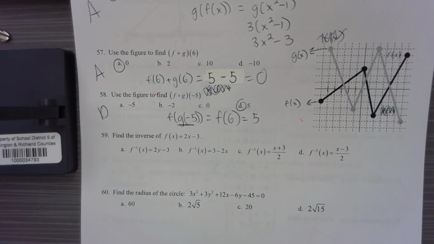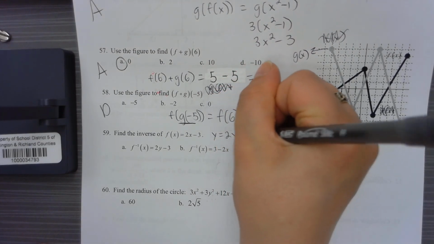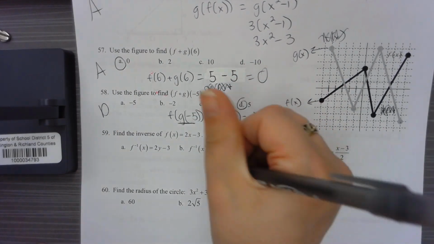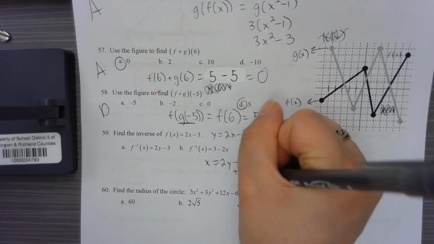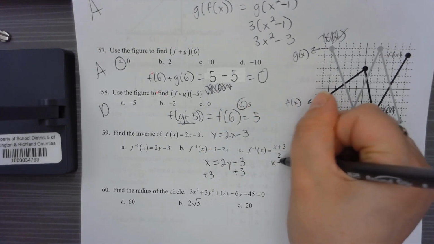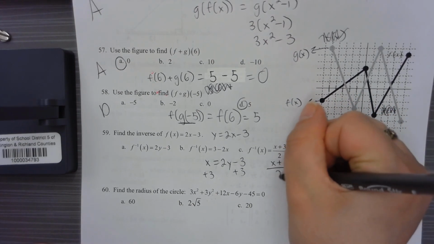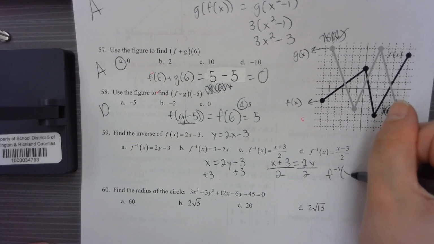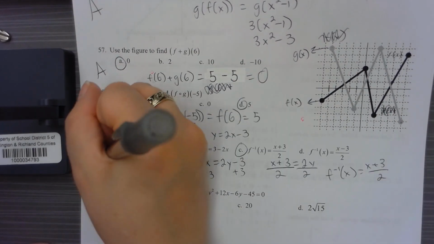And then again, if I want to find an inverse, the way that I do that is if this is the original equation, I'm going to flip x and y and solve for y. So I'd say x equals 2y minus 3. So I'd add 3 to both sides. So x plus 3 equals 2y, and then divide by 2. And again, we want to write it as f inverse of x equals x plus 3 over 2. That's lining up with C.